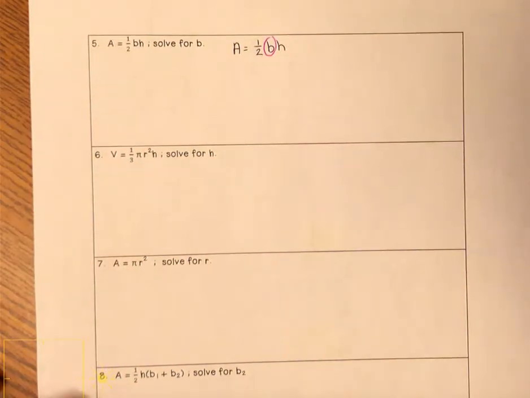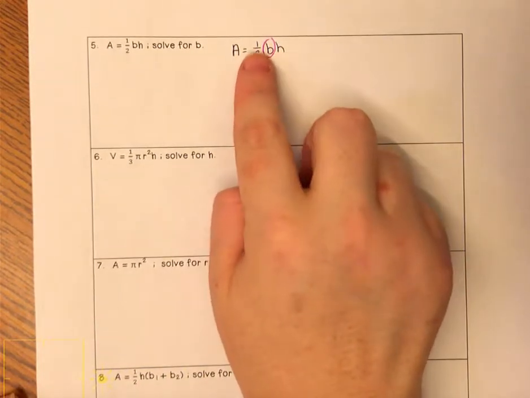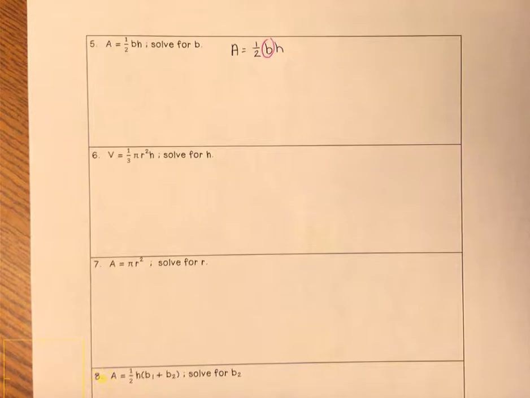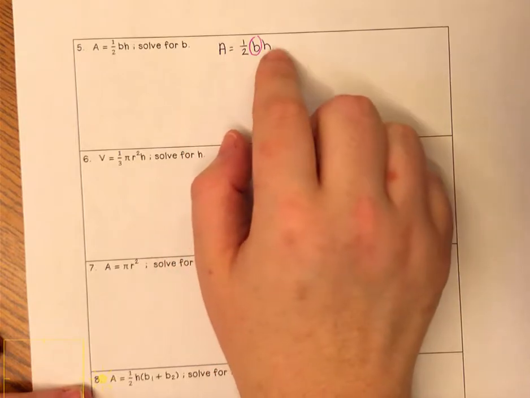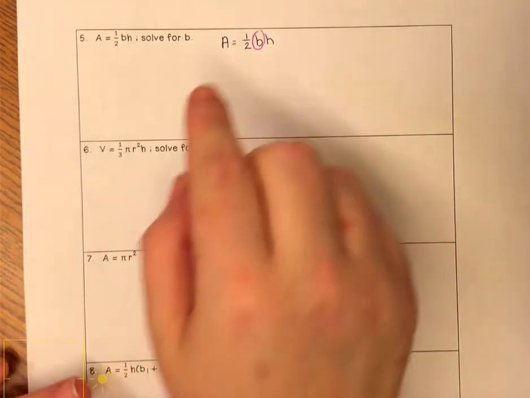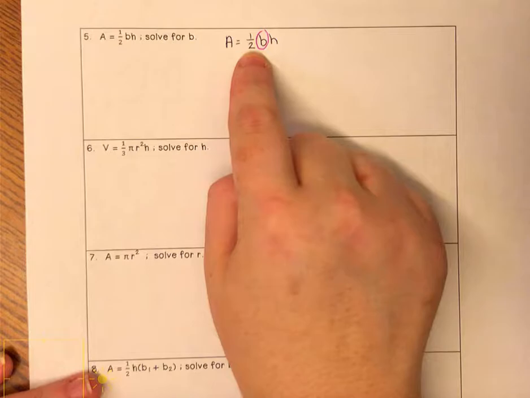Now remember, we're using SADMAP, so we want to add and subtract away first. On this problem, we have no addition or subtraction signs that are attached to the B, so we don't need to worry about addition and subtraction. Now we go to division multiplication. We have a 1/2 times B, and we have an H times B. What this really is happening here is we are dividing by 2. This is actually a division of 2.